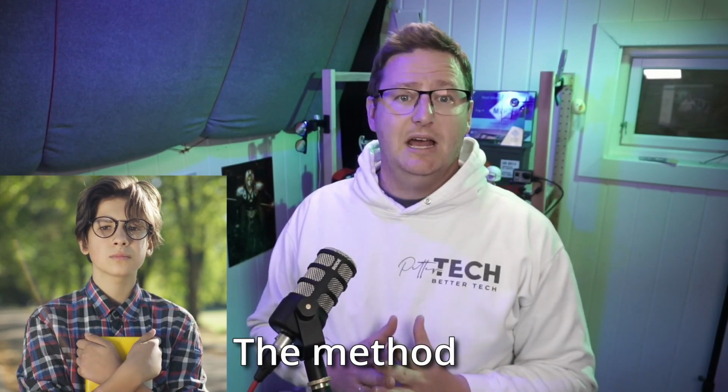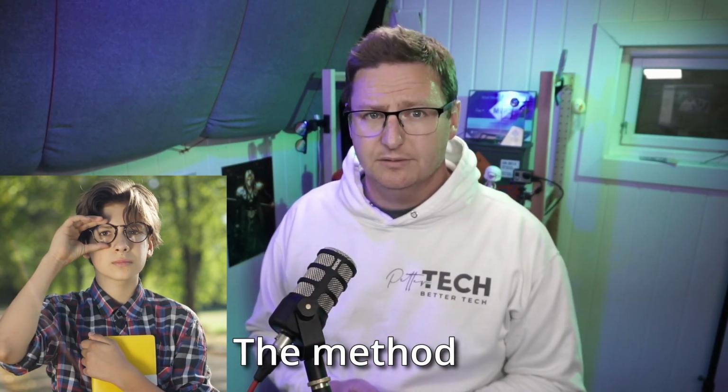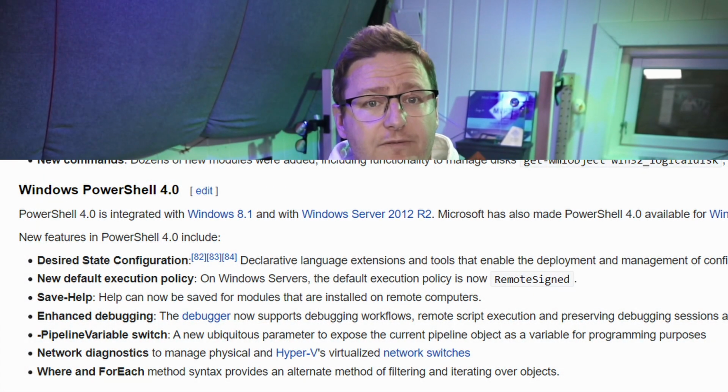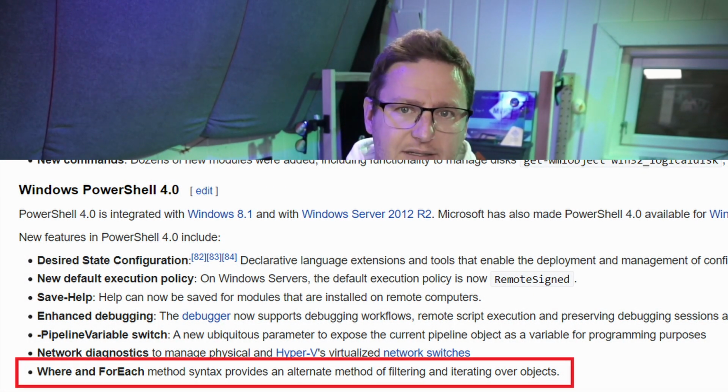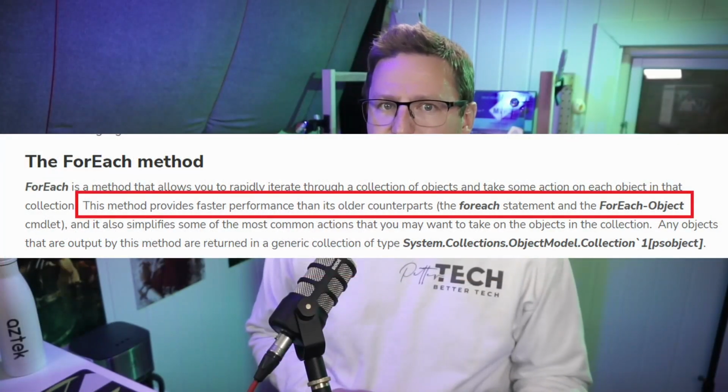All right. Next up is the method, and this one is actually the newest one of our contestants. If my memory serves me correct, it was only added back in PowerShell version 4. And as you might guess, this way of doing foreach loops is a method, meaning that the object, data, array, call it what you want, that you want to loop through might have this method built in. The method way of doing foreach loops is, according to documentation and a lot of blog posts, faster than both the foreach statement and the Foreach-Object cmdlet.